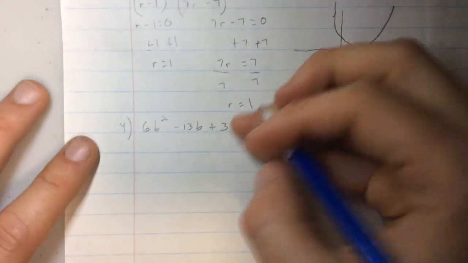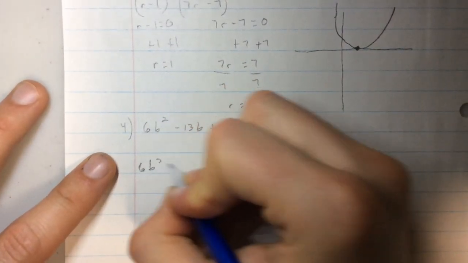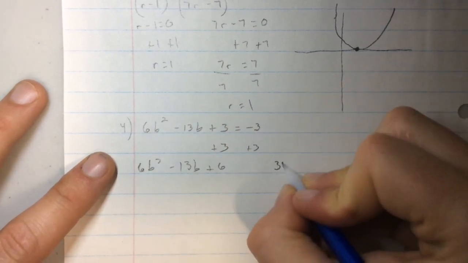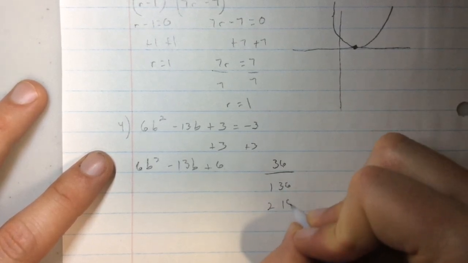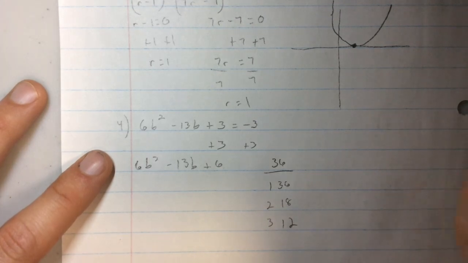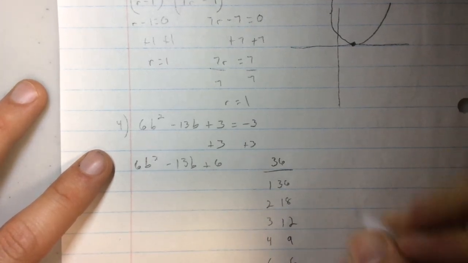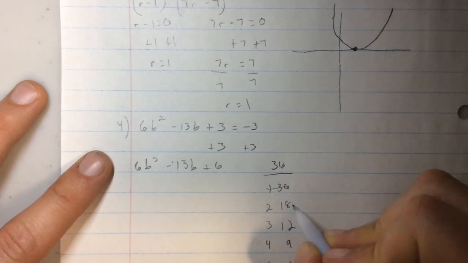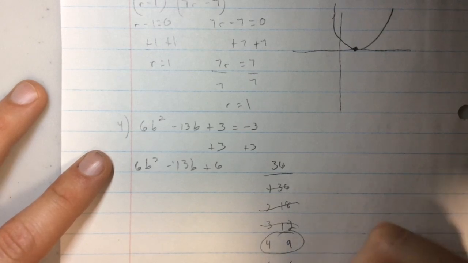Okay, and last one. We're going to add 3 to both sides. 6b squared minus 13b plus 6. 6 times 6 is 36. 1 and 36. 2 and 18. 3 and 12. 4 and 9. And 6 and 6. Okay, positive, negative, so both of these have to be negative. Nope, that's going to give me 20 or 16. 15 or 9. There we go.